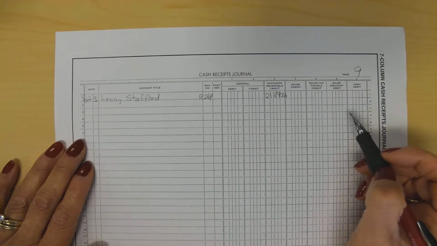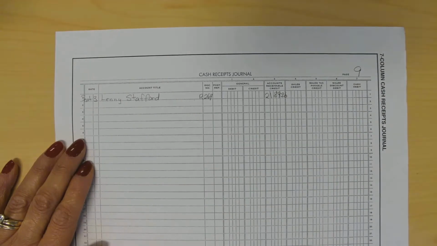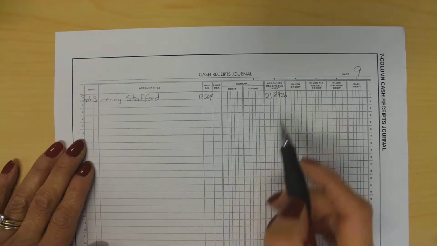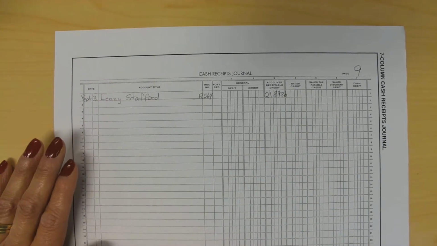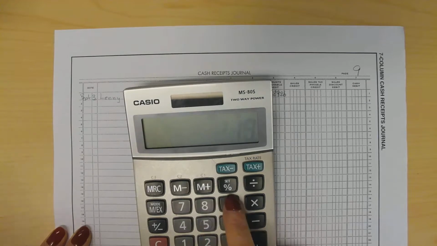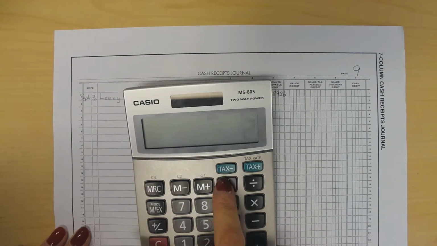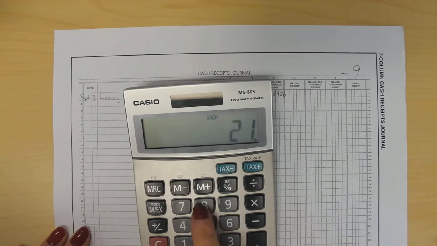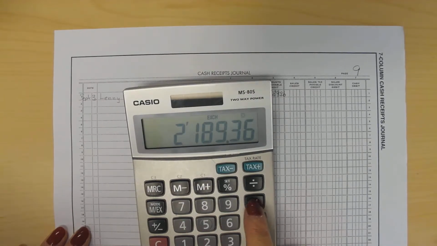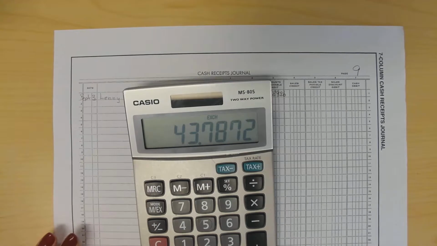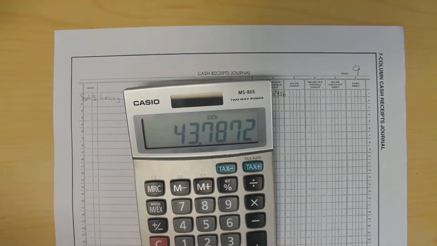Now, he's writing us a check, and it's saying that he gets a 2% discount. So we're going to take $2,189.36 and we're going to multiply it by 2%. Times 2%. And we get $43.79.